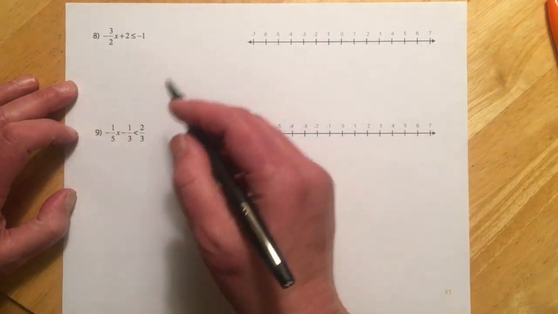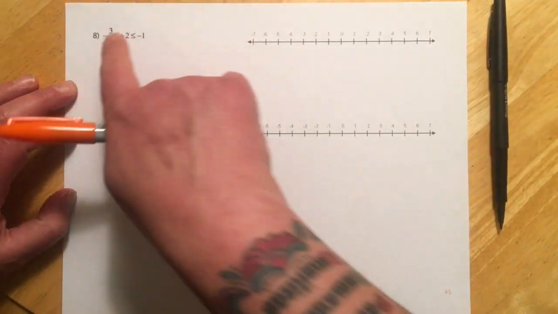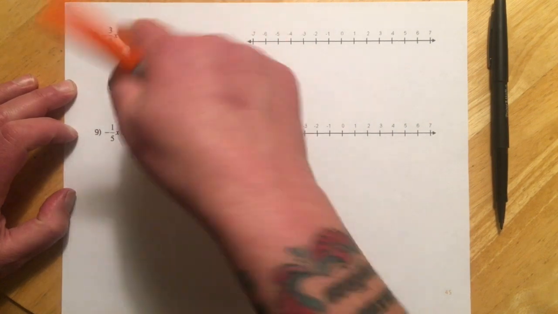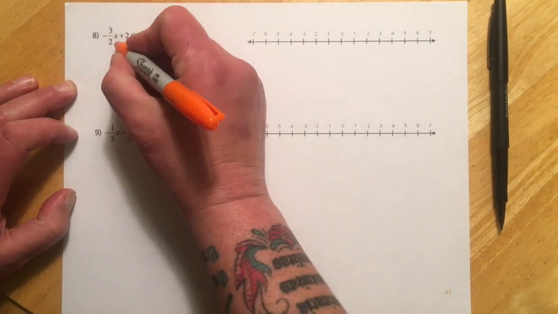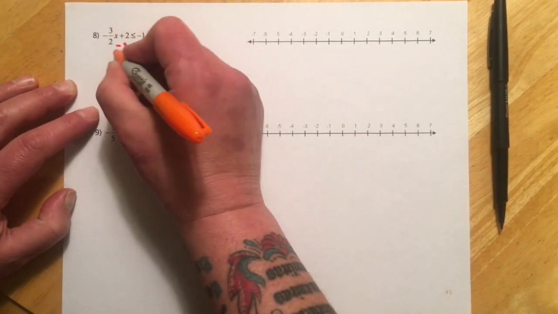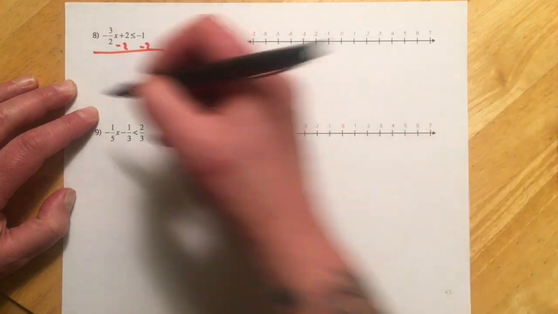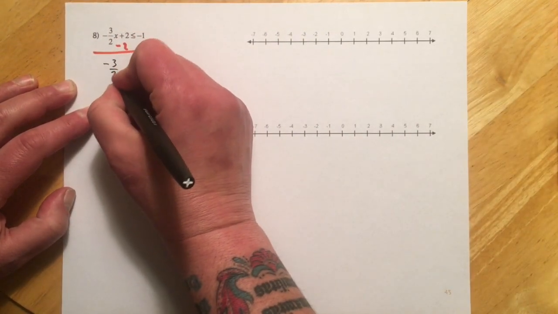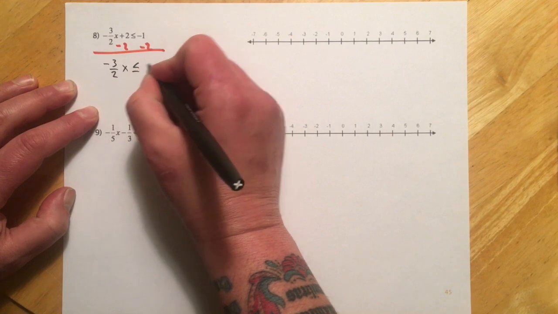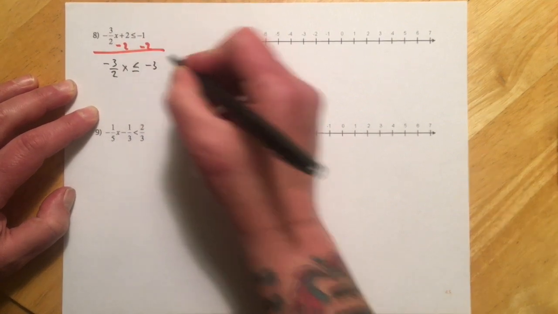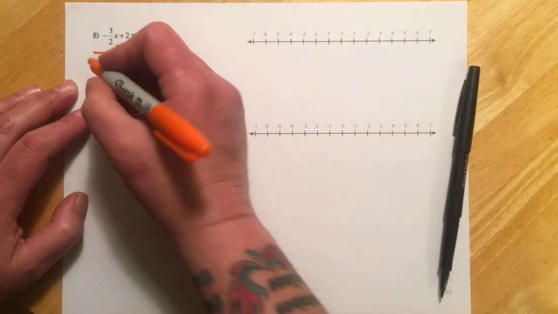Okay, these next two are ones that I would do. So this one, I wouldn't clear the fraction because I don't need to yet. So I could subtract the 2 first. Then I have negative 3 halves x is less than or equal to negative 3. And now I can just use the reciprocal.